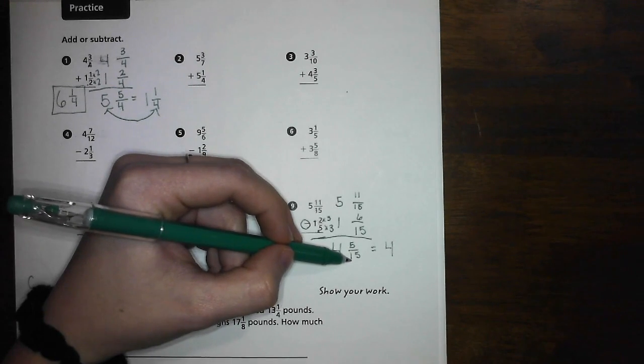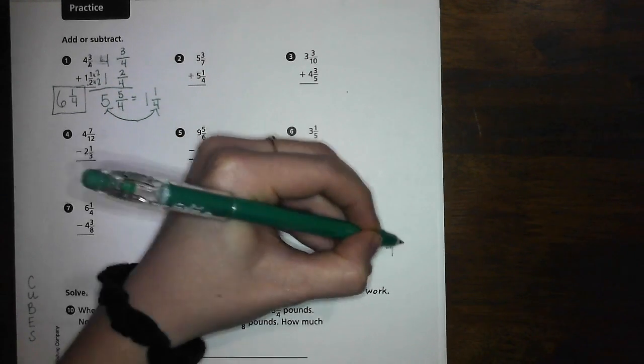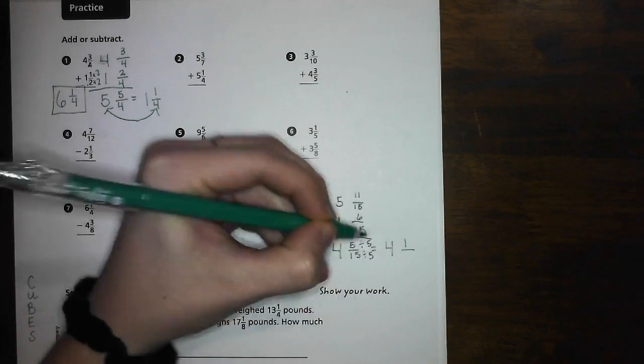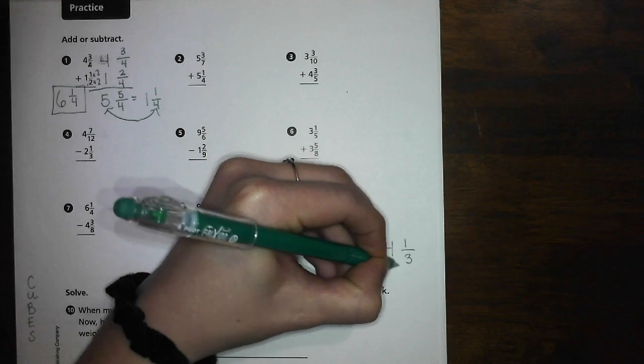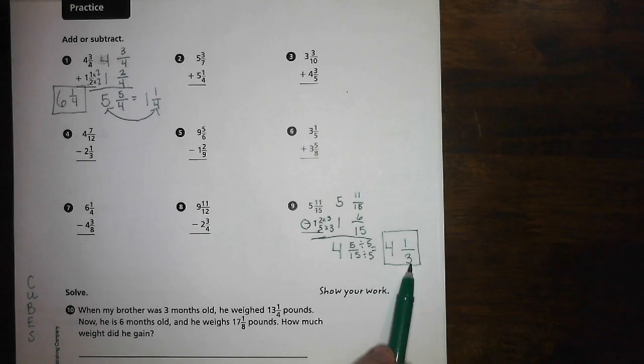When I think about 15, it can be divided by 5. So I'll divide my numerator by 5 and get 1. And then I'll divide my denominator by 5 and get 3. So my answer is 4 1/3. Now 1/3 and 5/15 are equivalent fractions, but in its simplest form, it is 1/3. So this is the final form of your answer that you should be aiming for.